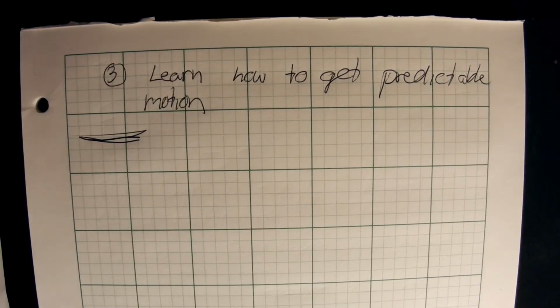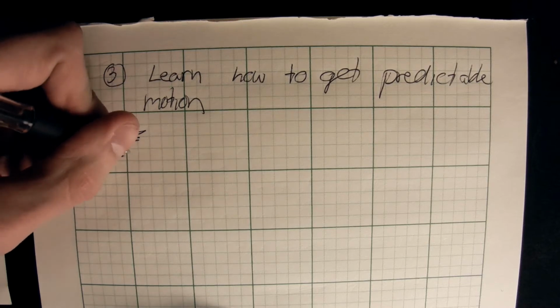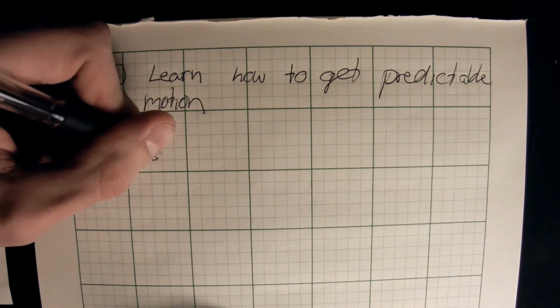Okay, next we have what is FDC used for? Well, I'll go over just a few examples. First of all, it's used for aircraft design.